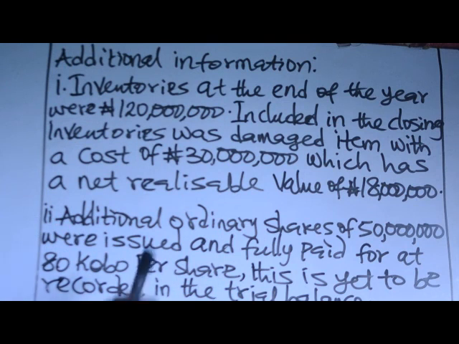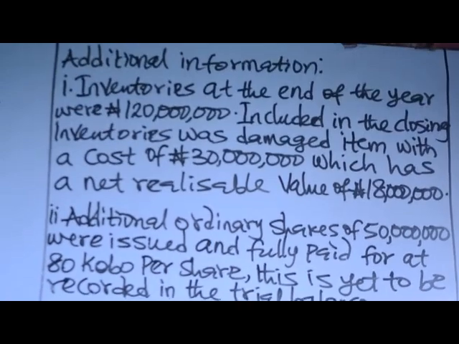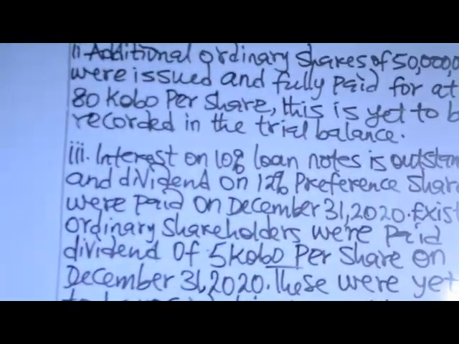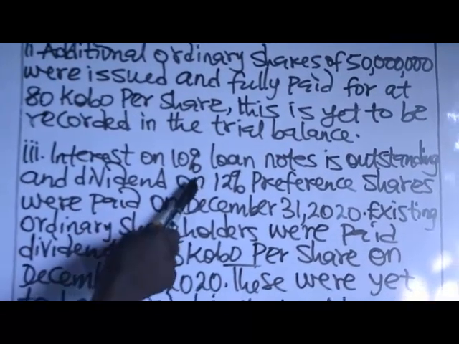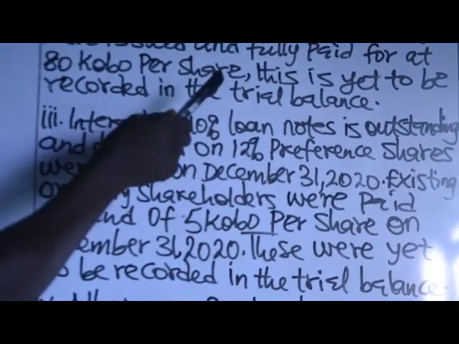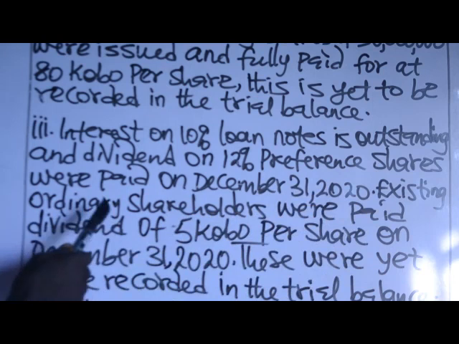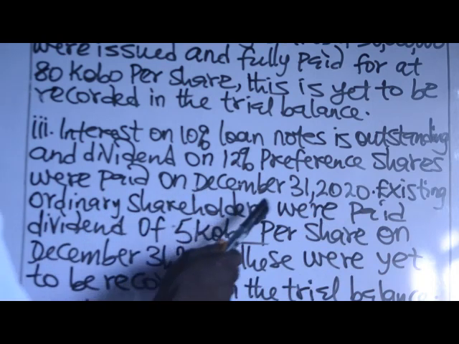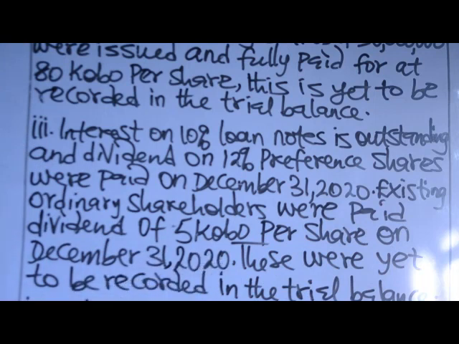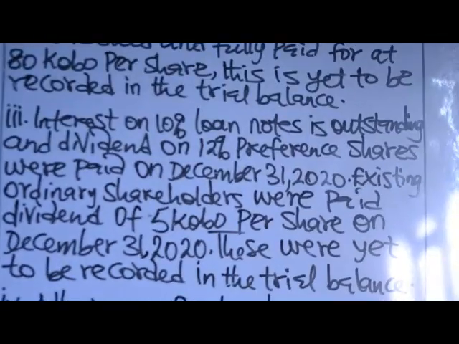Note 2, additional ordinary shares of 50 million were issued and fully paid for at 80 kobo per share. This is yet to be recorded in the trial balance. Note 3, interest on 10% loan notes is outstanding and dividend on 12% preference shares were paid on December 31st, 2020. Existing ordinary shareholders were paid dividends of 5 kobo per share on December 31st, 2020. These were yet to be recorded in the trial balance.